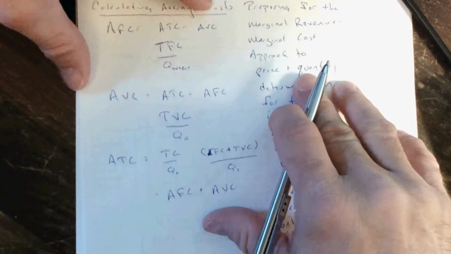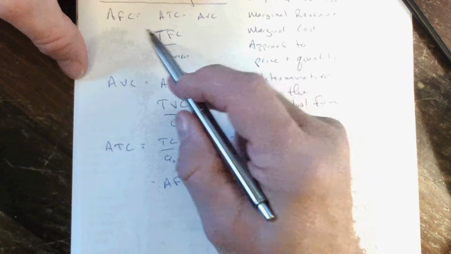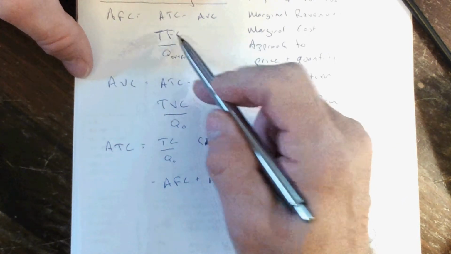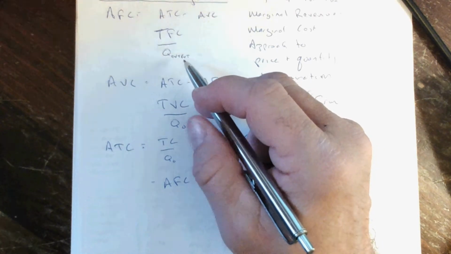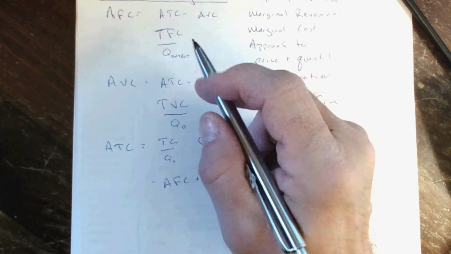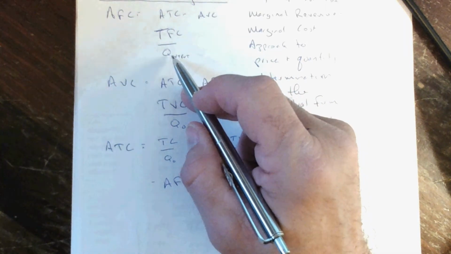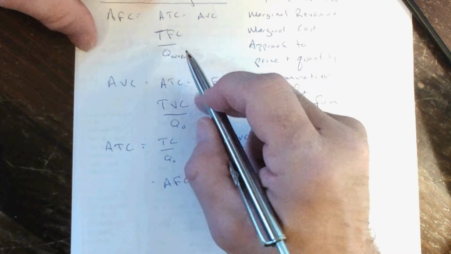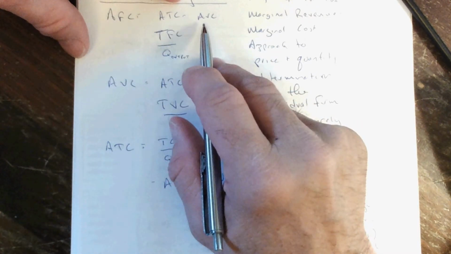Calculating average costs. All average costs can be found one of two ways. You can take the total fixed cost, for example, and divide it by the quantity of output. Make sure when you're calculating statistics, you know whether that statistic requires division by quantity of output or quantity of input. Here we're using quantity of output. You can also find average fixed cost by taking average total cost and subtracting average variable cost.